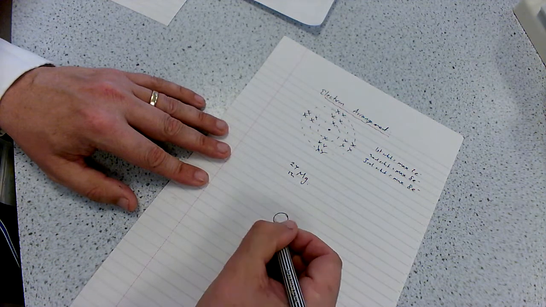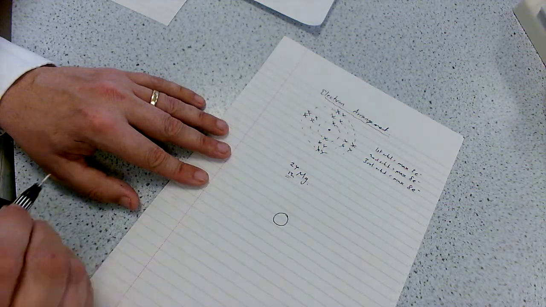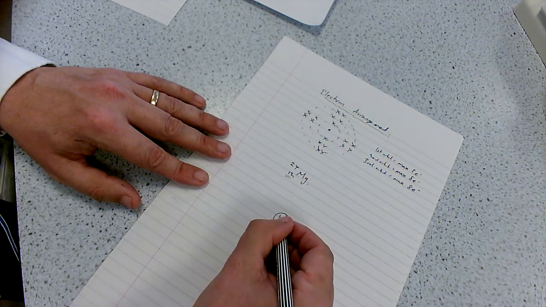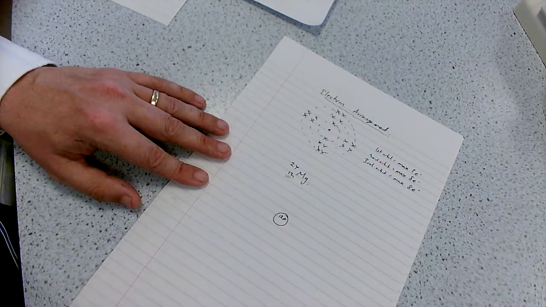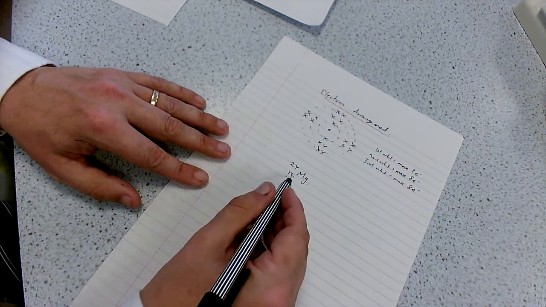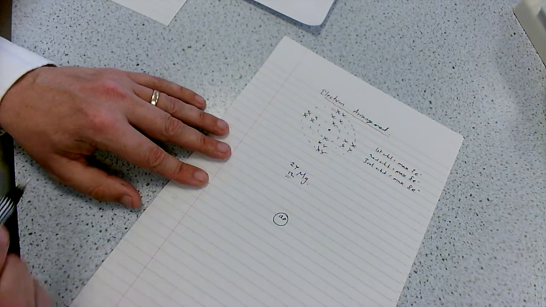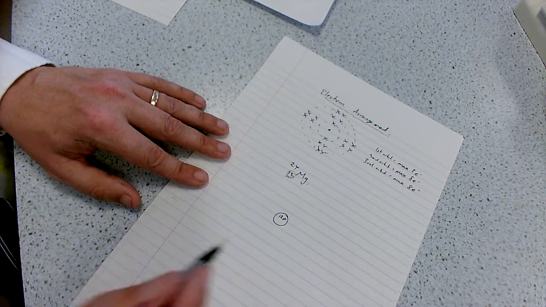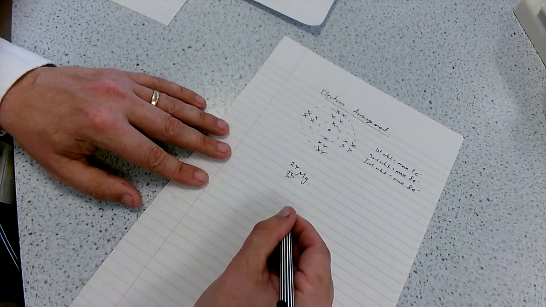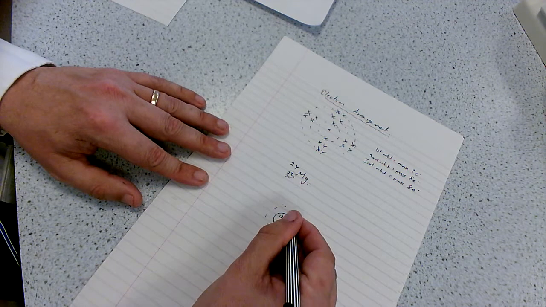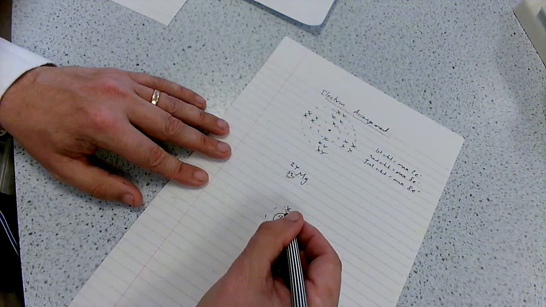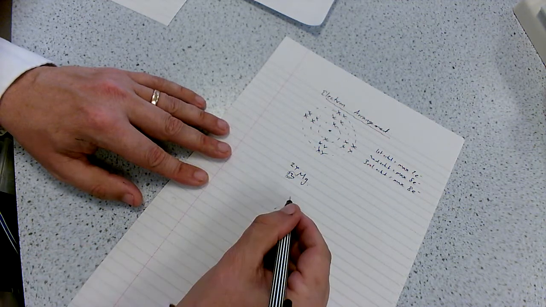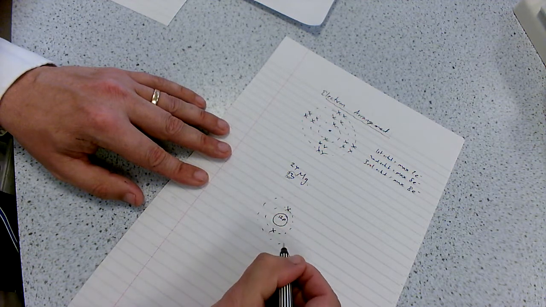Magnesium, we've got our nucleus. I'm hoping you remember that 12 there means 12 protons. Yes, they go in the nucleus. Because there's no charge, we have the same number of electrons. Now that's 12 electrons, right? So we need to put 12 electrons in. Remember the first orbit can hold a maximum of 2 electrons. That leaves 10 electrons.